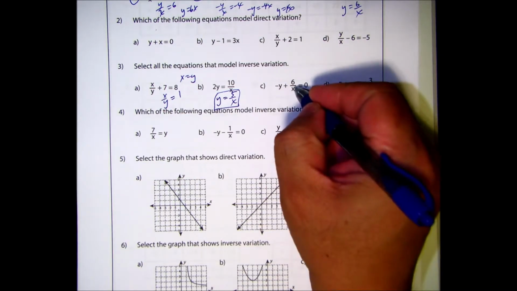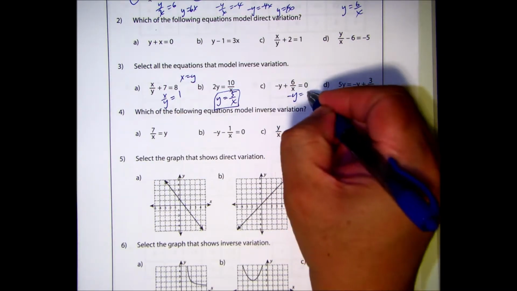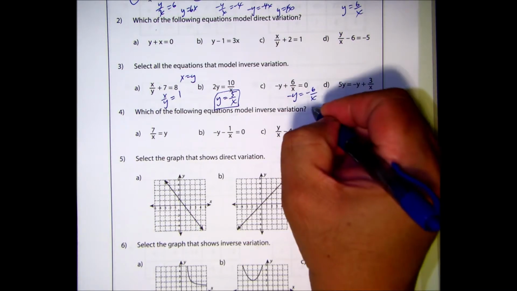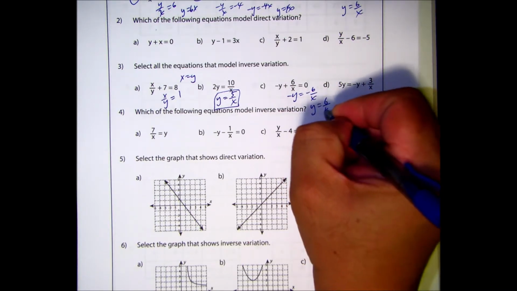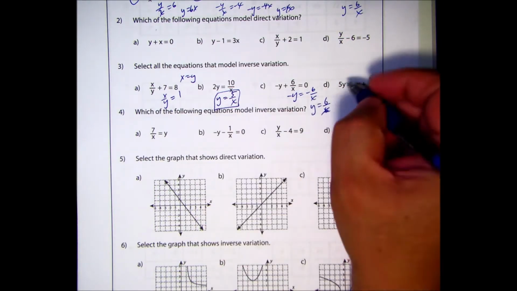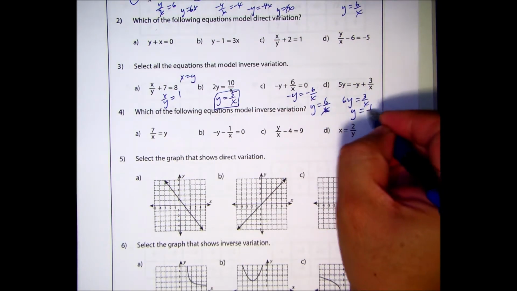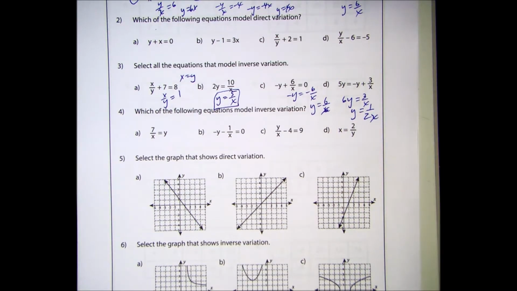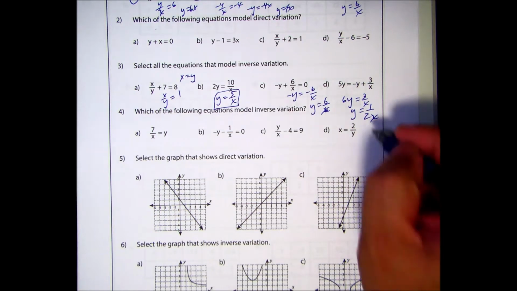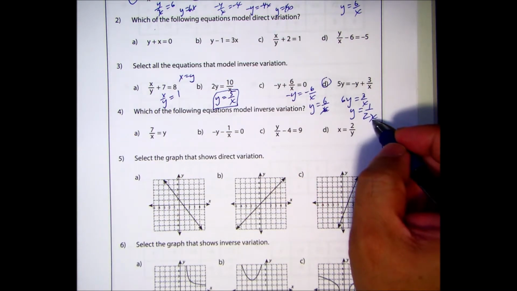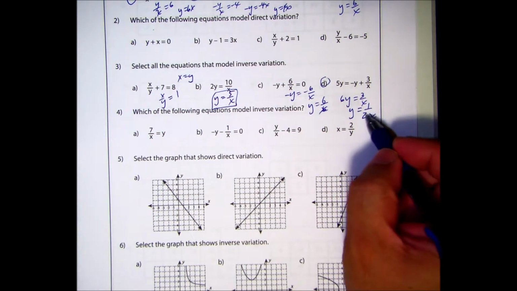Let's continue with this one. I'm going to move the 6 over x over, so it's negative 6 over x, and then get rid of the negative on the y. I got y equals positive 6 over x, and that's an inverse variation. Continue with this one. Move the y over, that'll be 6y equals 3 over x. Divide by 6, giving you 1 over 2x. So that's an inverse variation. As long as the x is in the denominator, that's okay. It can be joined by other numbers. As long as the x is not in the numerator, you're good. So only A is not an inverse variation.